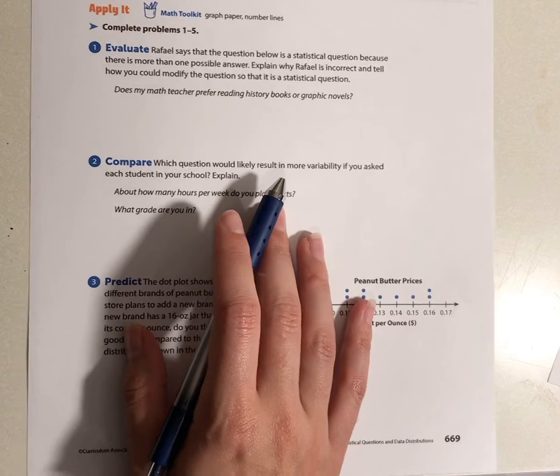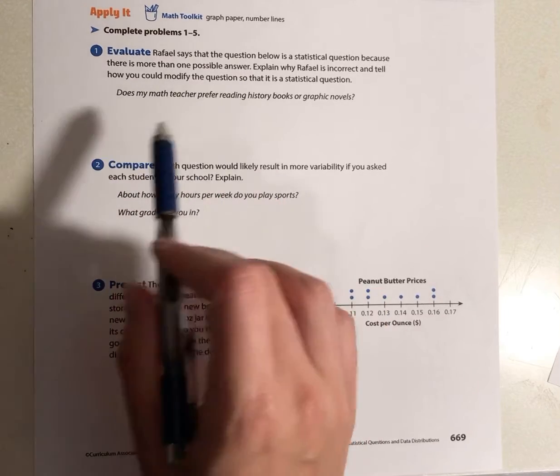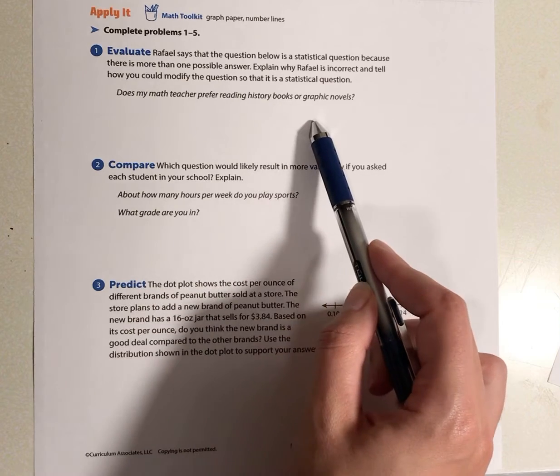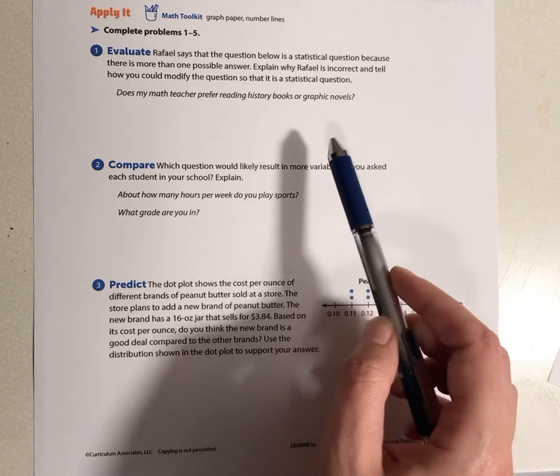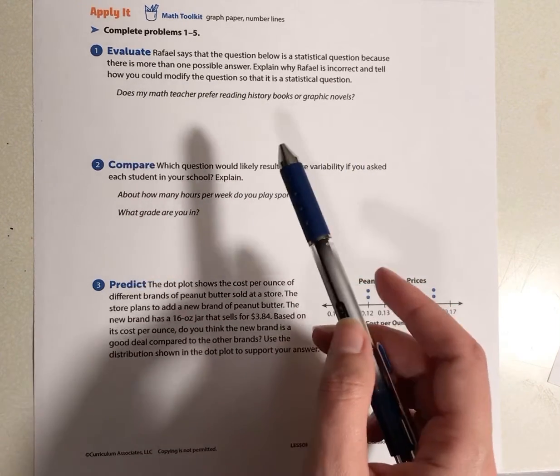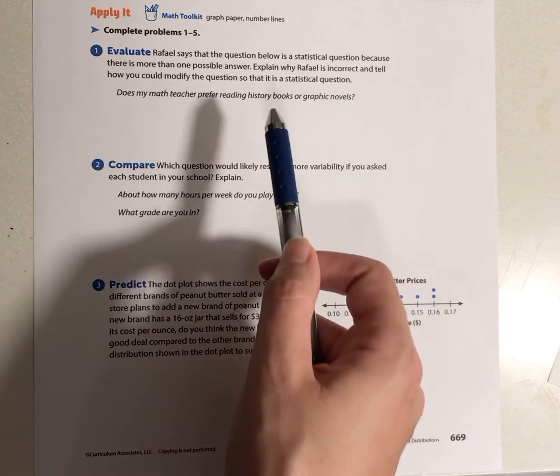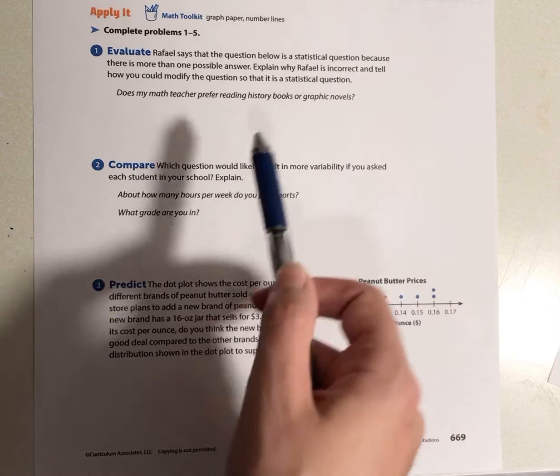If you're thinking along the same lines we've been thinking about, does my math teacher prefer reading history books or graphic novels? This question is not going to include collecting data that could vary. Most likely the person's either going to like the history books or the graphic novels, so it's going to be one answer. It's not going to vary. You can change this question to, do teachers in the school prefer reading history books or graphic novels? And that would make it a statistical question, because it's going to vary from person to person.